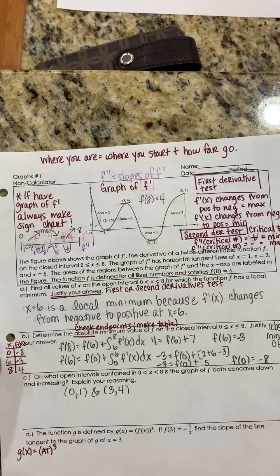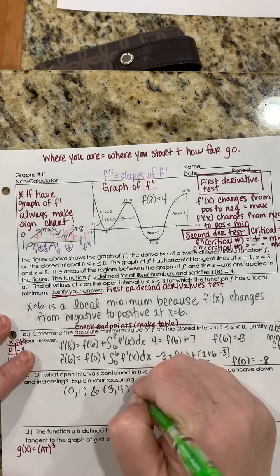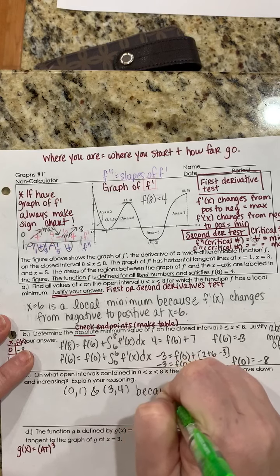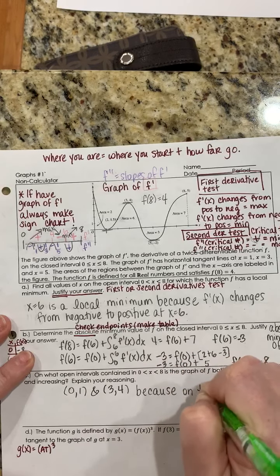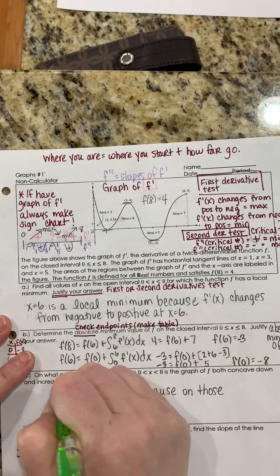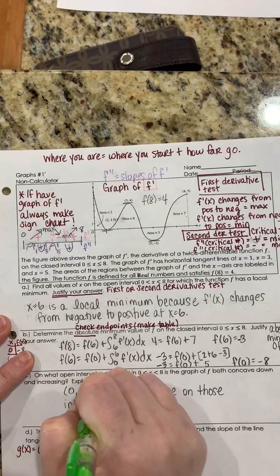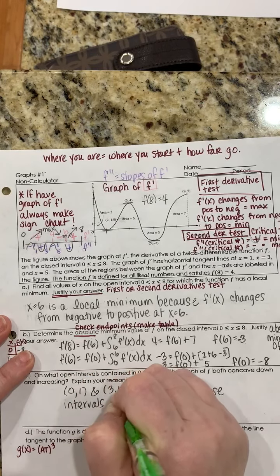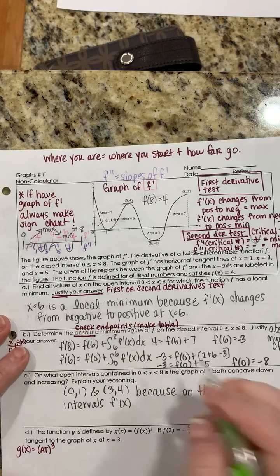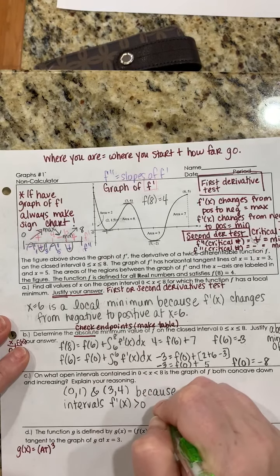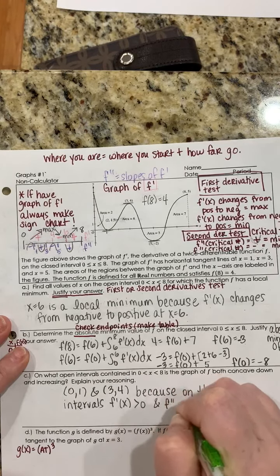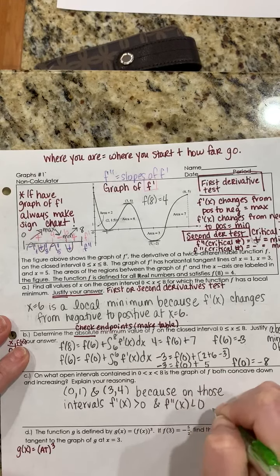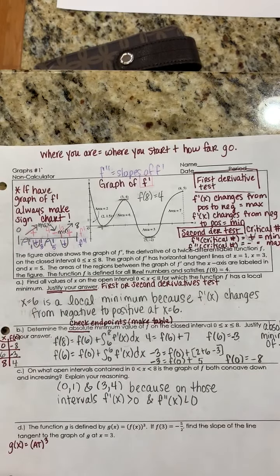So my reason is because on those intervals, f prime of x is greater than 0, or positive, and f double prime of x is less than 0, or negative. So A, B, and C were all curve sketching from the derivative.